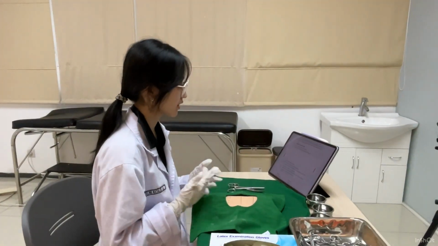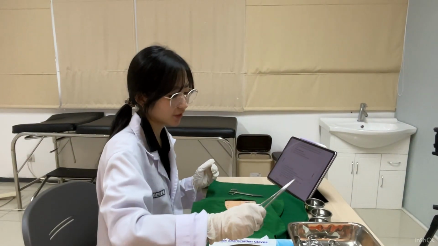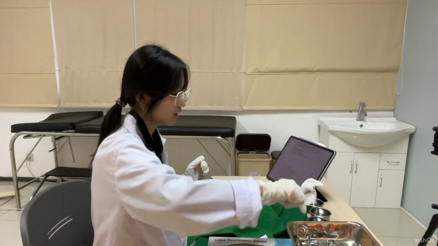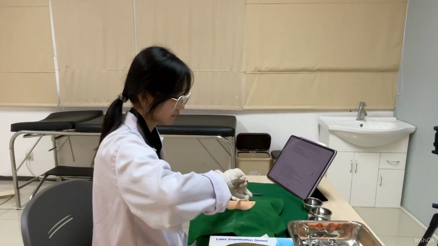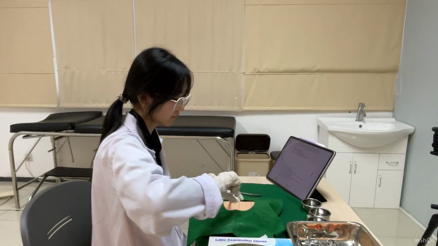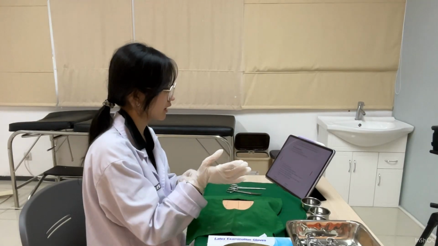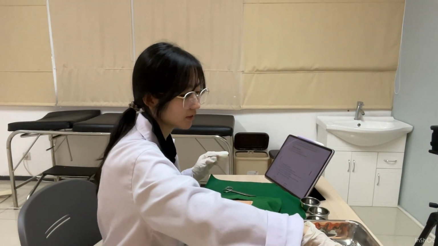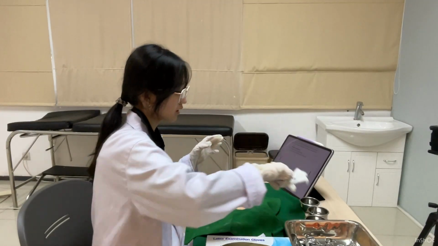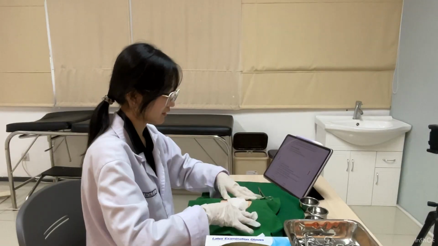Thank you. Okay, so next is for the surgical wound care. So I will clean the wound with the povidone gauze. So this is the gauze which I will dip in the povidone iodine. Okay, and I will cover the wound with a povidone gauze and a sterile gauze. So I'll dip another gauze in povidone iodine and I will cover the wound.